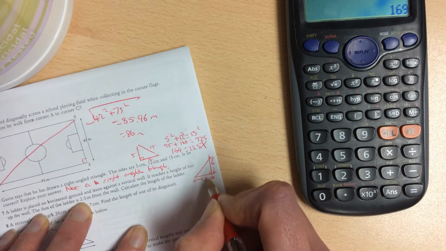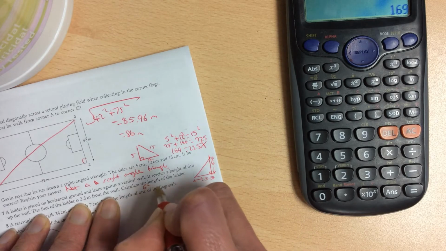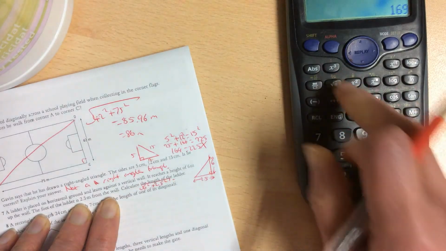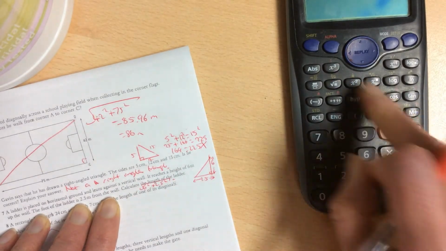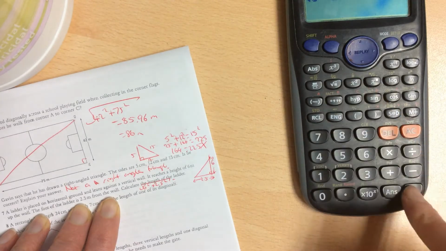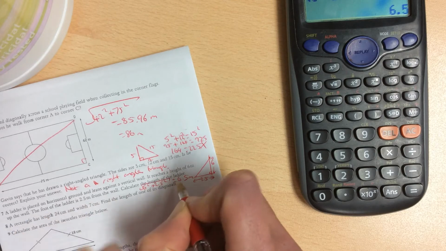So there's your wee right angle, and you're going to be adding them because you're looking for the hypotenuse. So 6 squared, add 2.5 squared, square rooted. Just putting this through the calculator, the square root of 6 squared, add 2.5 squared, gives you an answer of 6.5 metres.